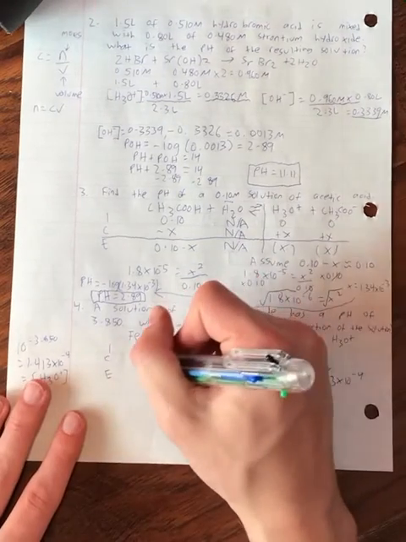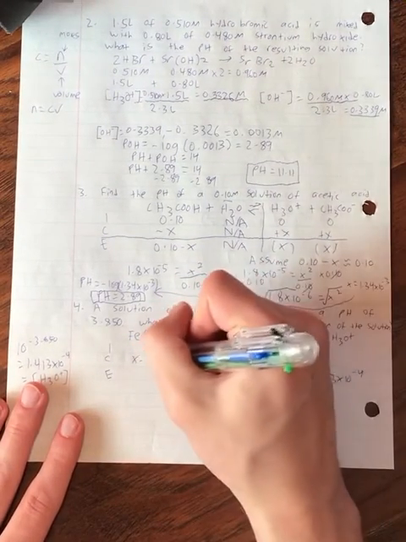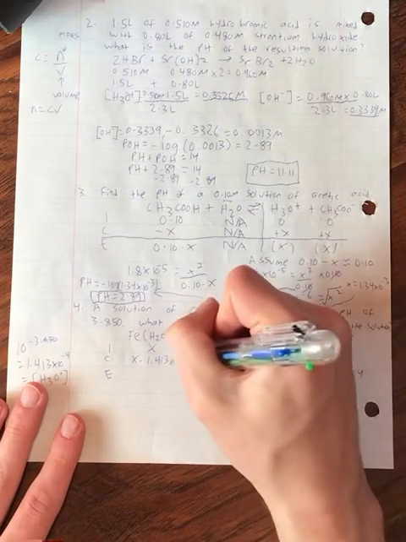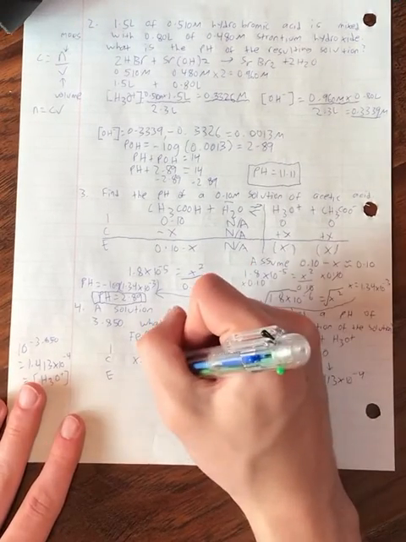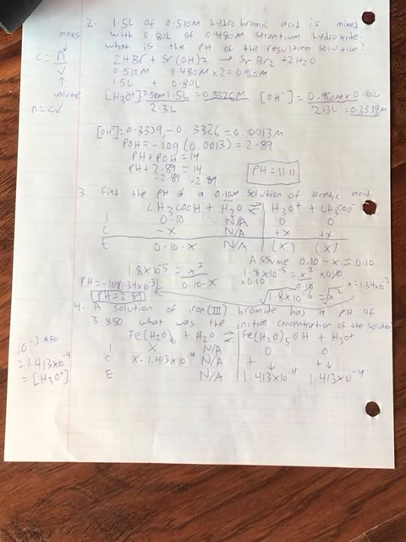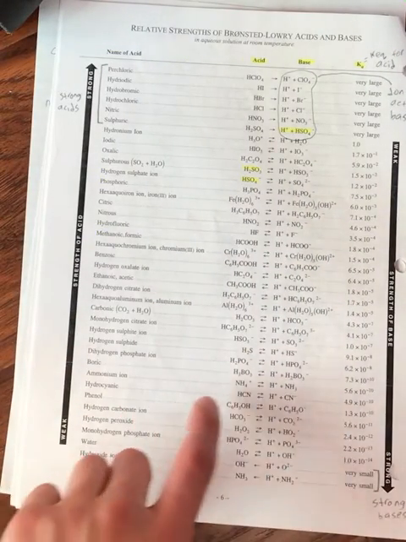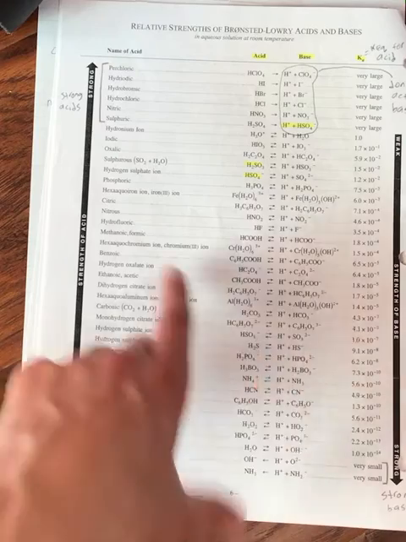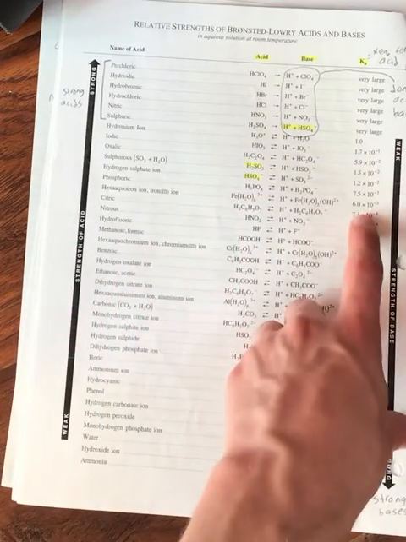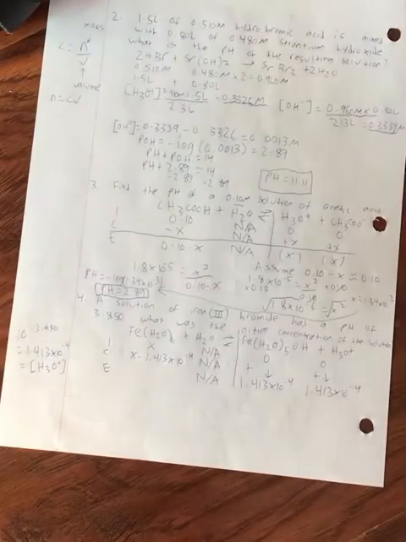Oh, and actually this would be X minus 1.413 times 10 to the power of negative 4. Okay. So now we've completed the ICE table, and now we're essentially just trying to figure out our X value in this case. So if we look at our relative strengths of Bronsted-Lowry acids and bases, let's find this right here. Iron, 6.0 times 10 to the power of negative 3.